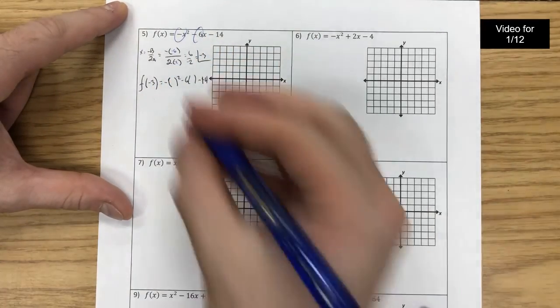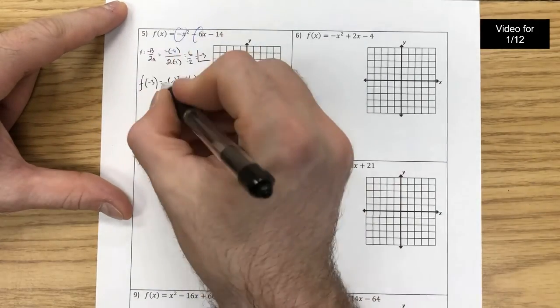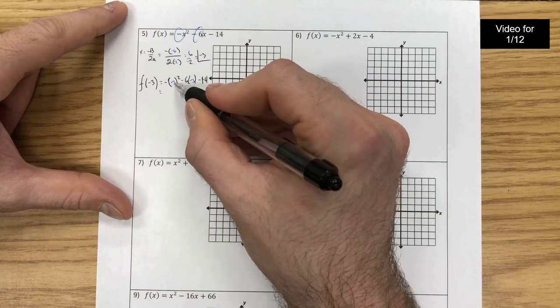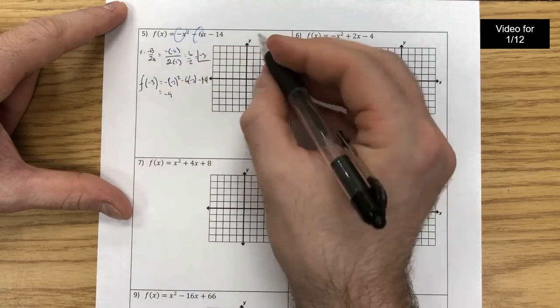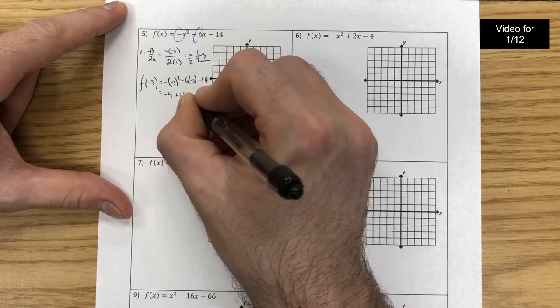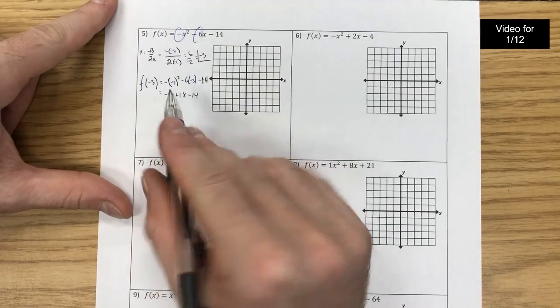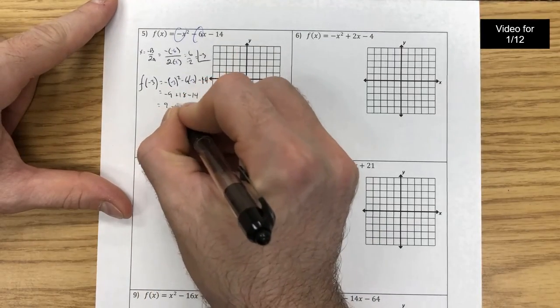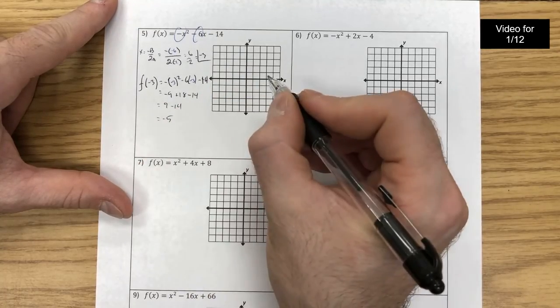I'm going to plug in my negative 3 into my function and evaluate it. That's going to give me negative 3 squared is 9, so I have a negative 9. Negative 6 times negative 3 is positive 18 minus 14. Let's see, negative 9 plus 18 is going to be 9 minus 14. 9 minus 14 is negative 5.